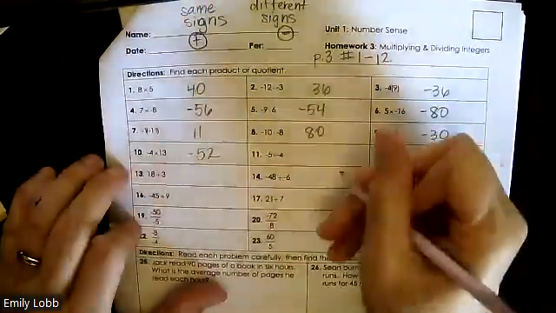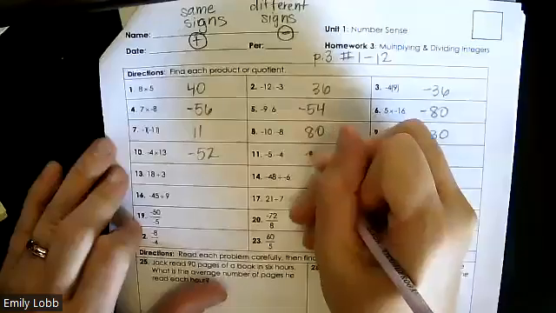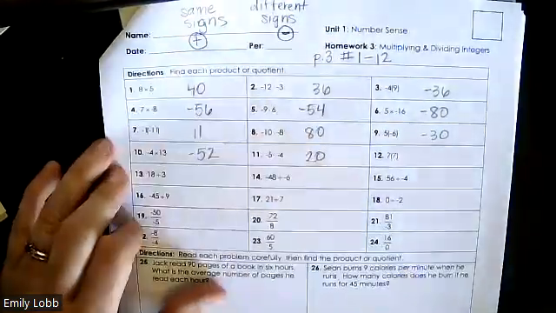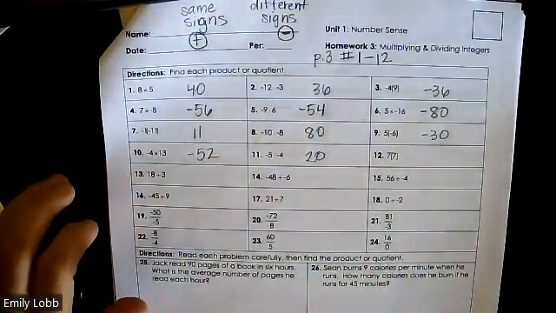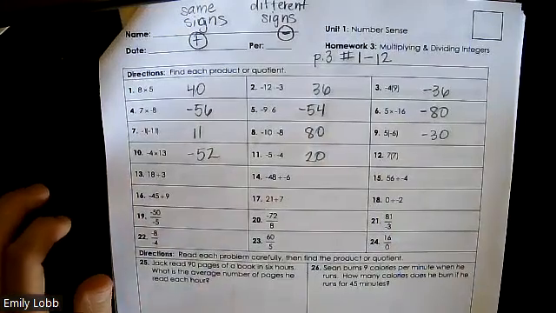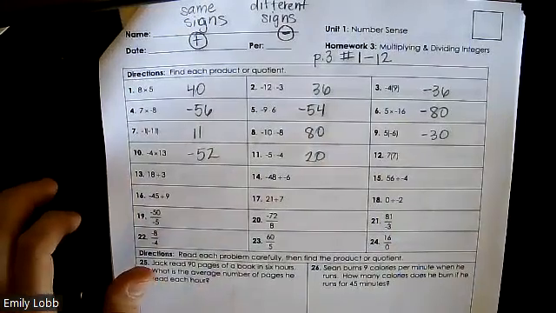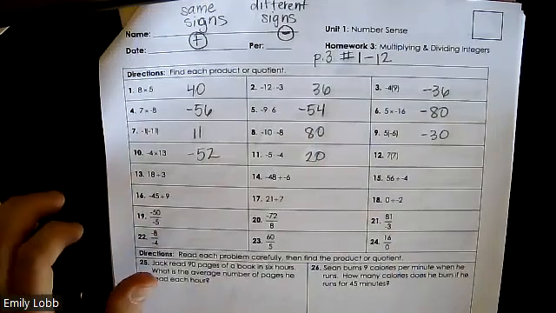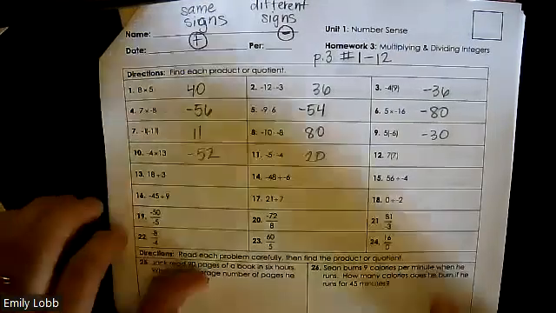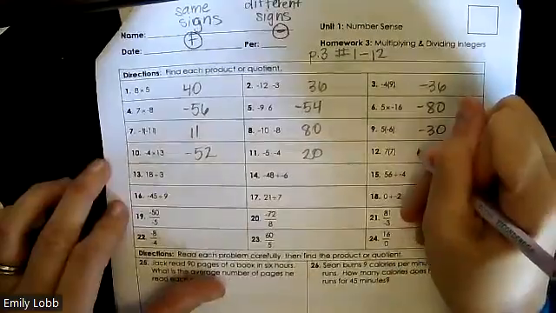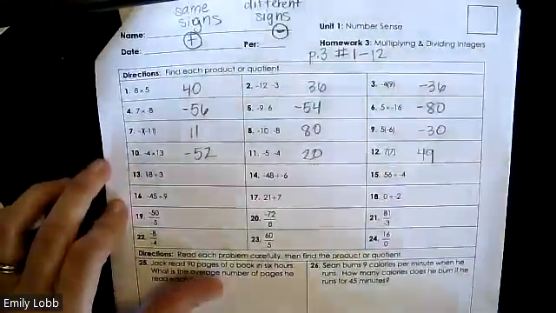What'd you get for number 11? Not negative. Be careful here. Your signs are the same, so make sure you fix that. Sometimes we revert back to our addition subtraction rules, so be careful that you're using your multiplying and dividing rules, right? And what'd you get for 12 and 9? All right, that's all we had to do.